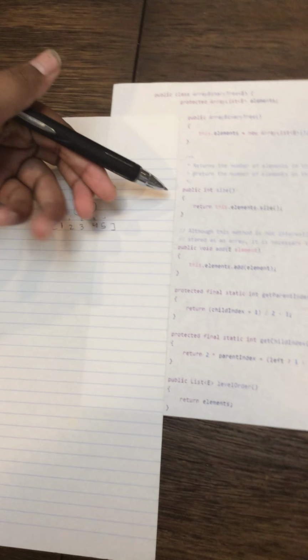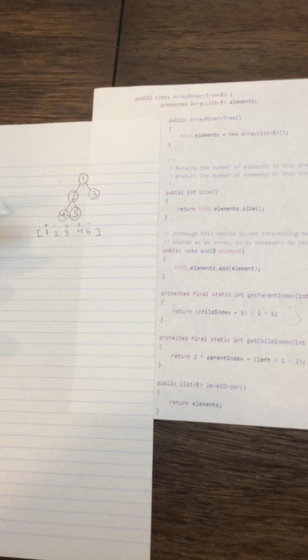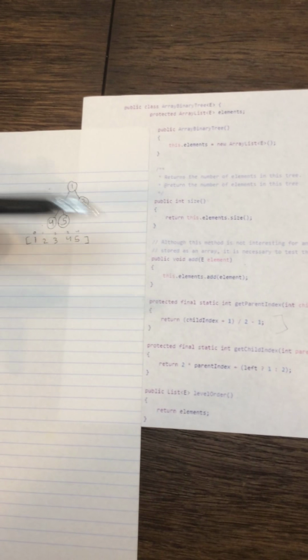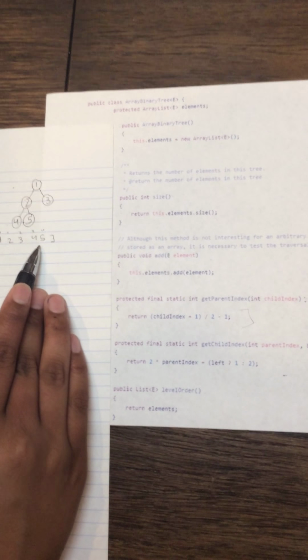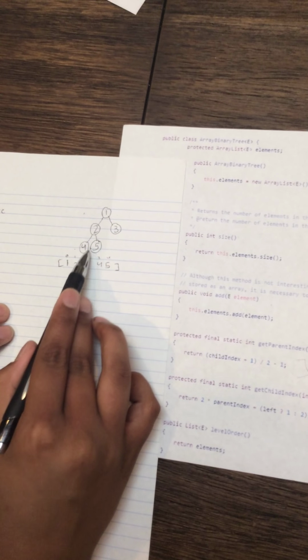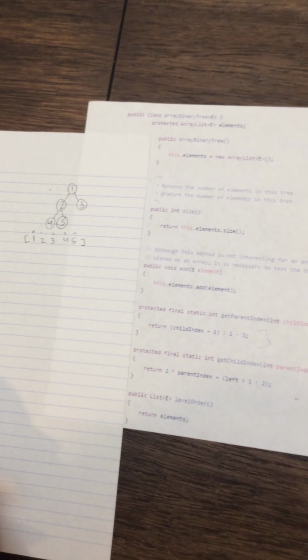Okay, so then size would just return the size of the array because that's the same number of elements as the tree. The add method just has to add an element to the end of the array, because we saw we can only add 1 to the right of the existing element.